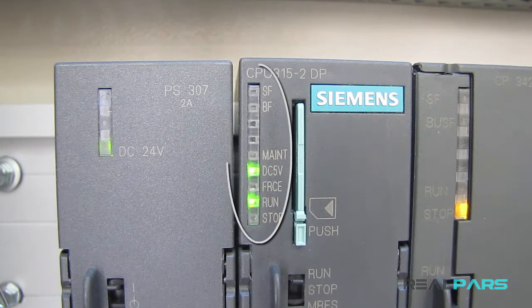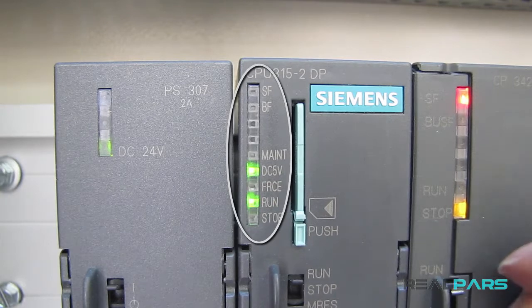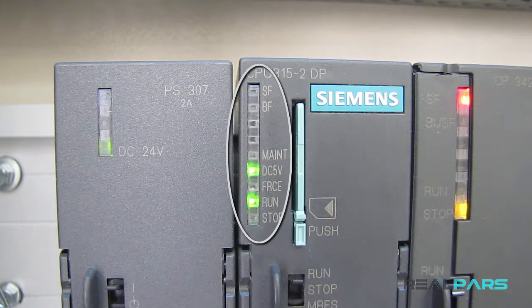There is a series of LED lights with different colors on the S7 CPUs, which shows us the modes of the PLC in different situations. Our intention in this lesson is to learn what each and every one of these LED lights indicates.